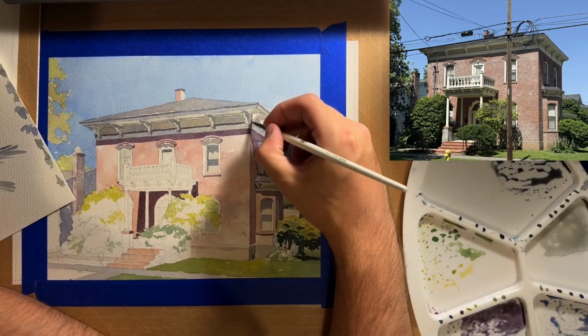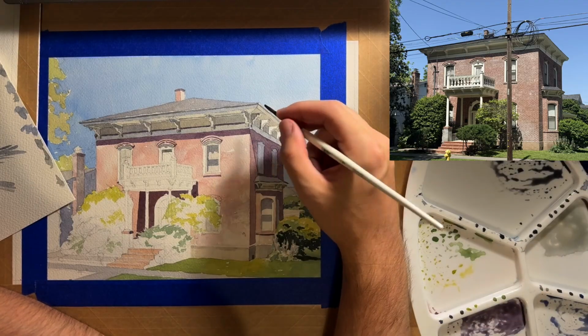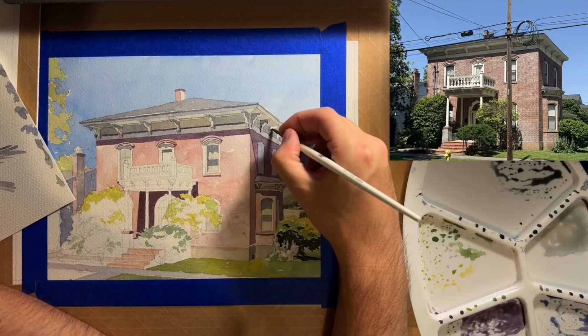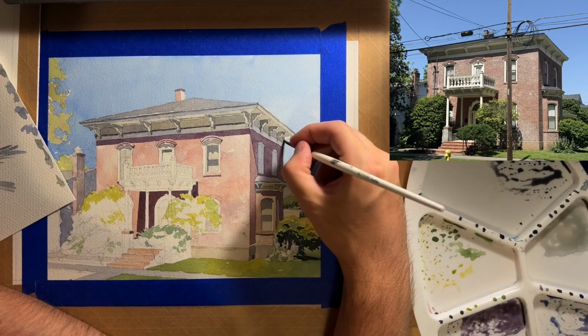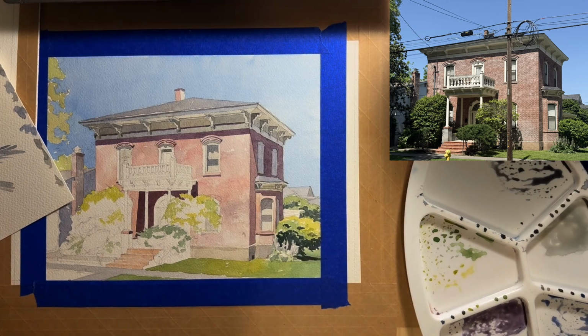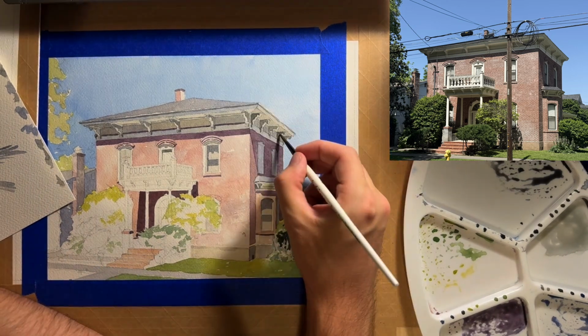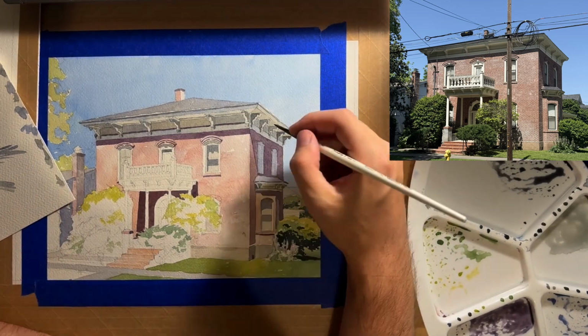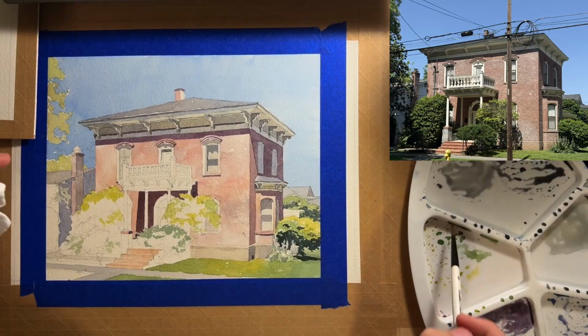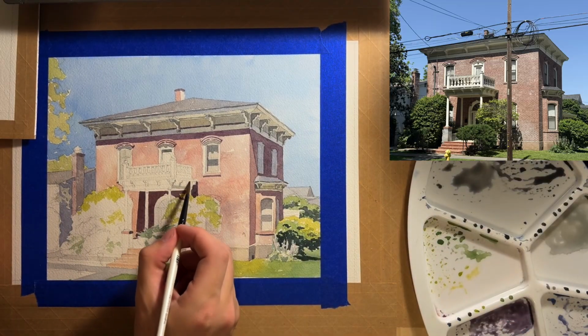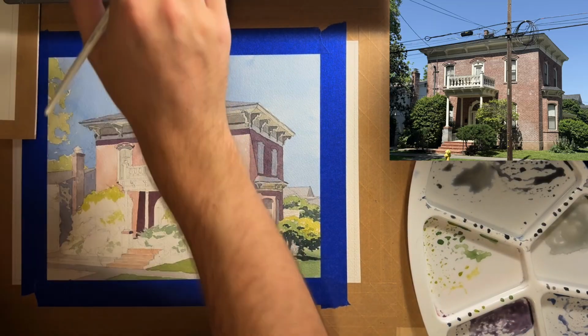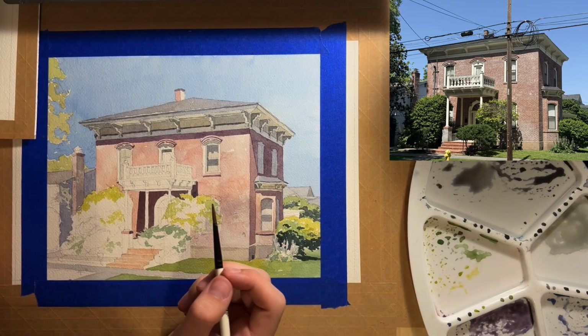So I sacrifice painting things true to life just for a little bit of aesthetic reasons. But I try not to do that all the time. Feels like I'm being a little fake by not painting that. But I'll forget it was even there.